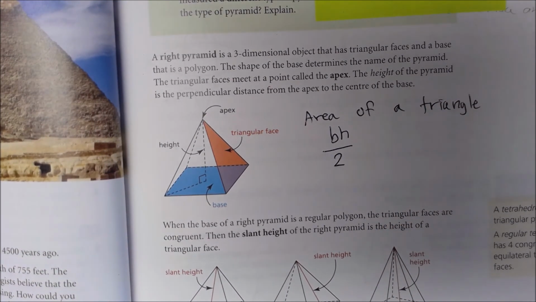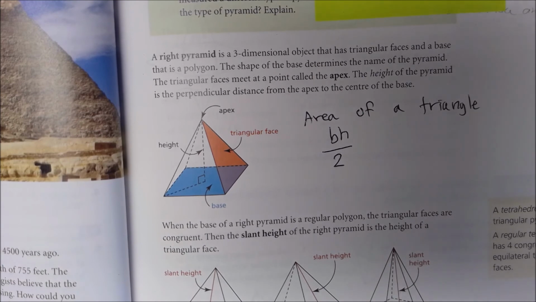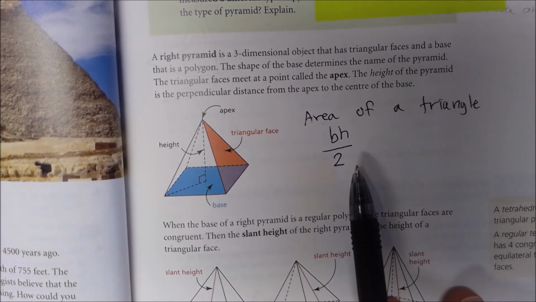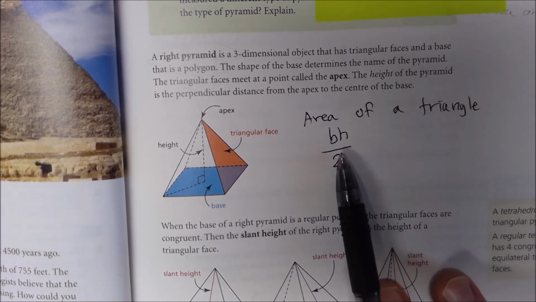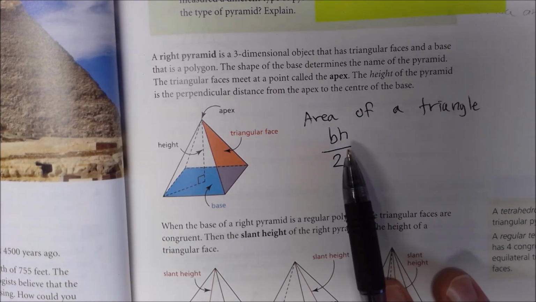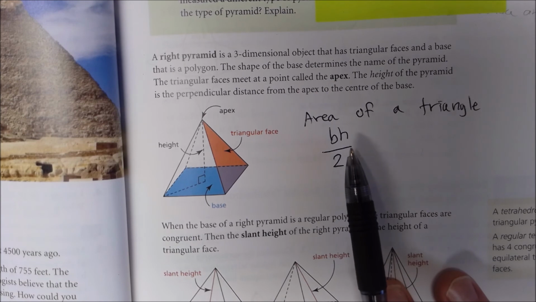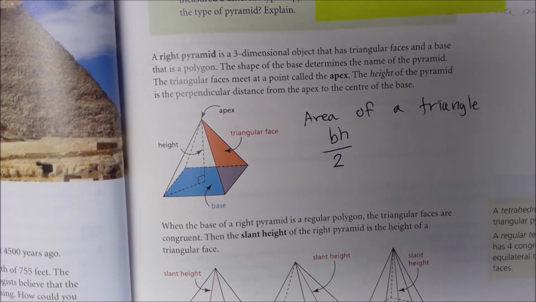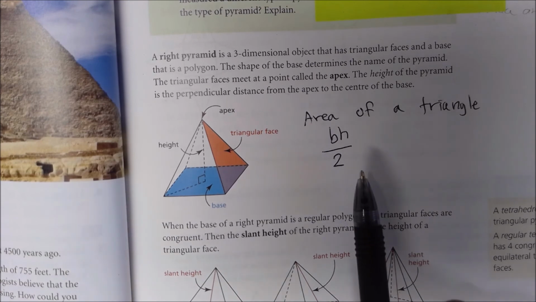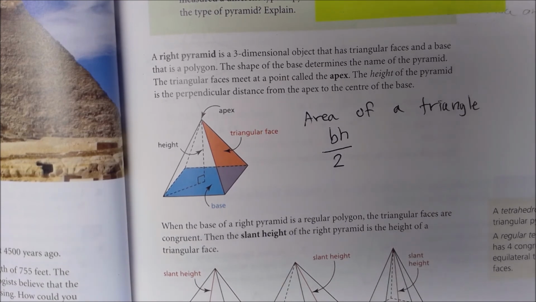That's simply because a triangle is half of a rectangle. A rectangle would simply be length times width, or a square would be length times width to get the area. A triangle is half of a rectangle, so base times height, which is the same as length times width, divide by 2.